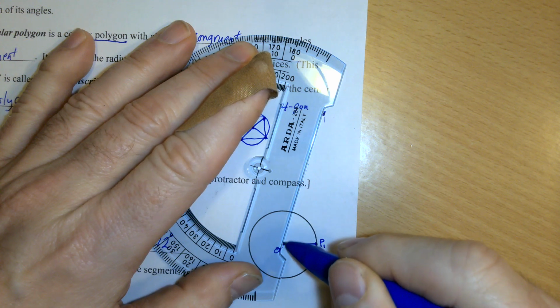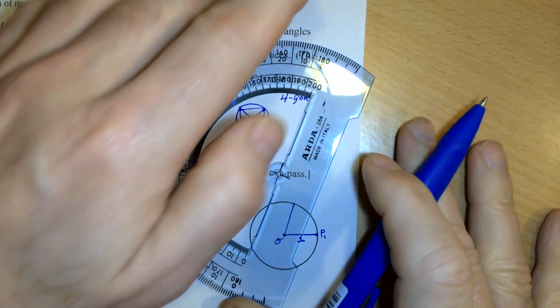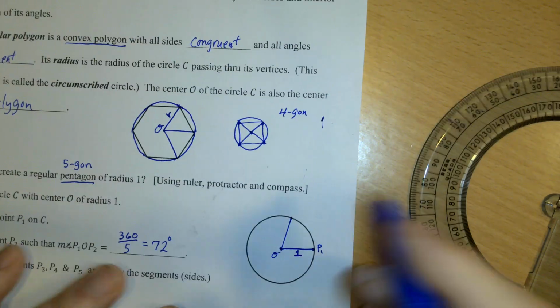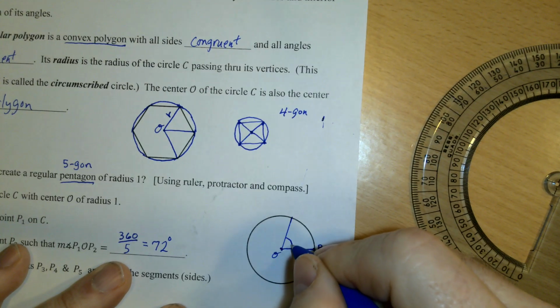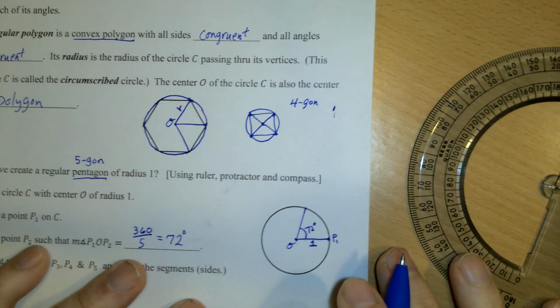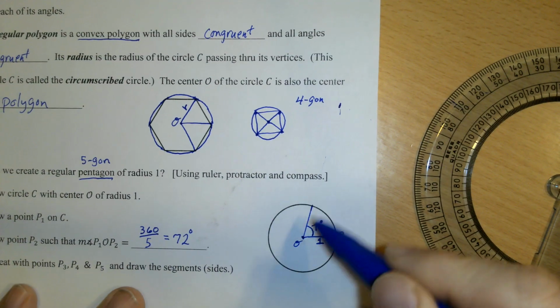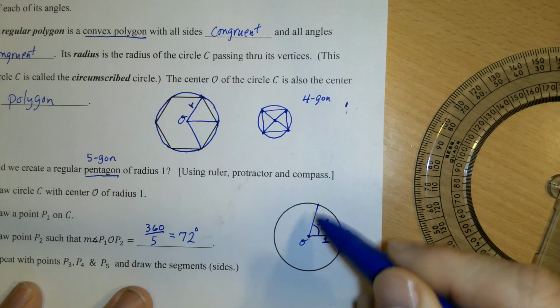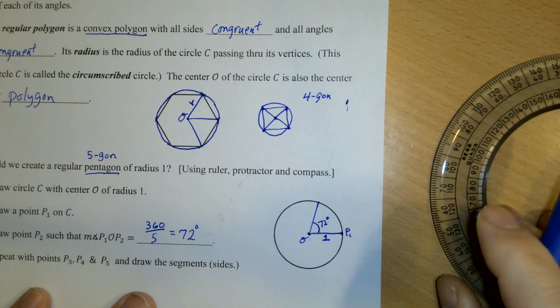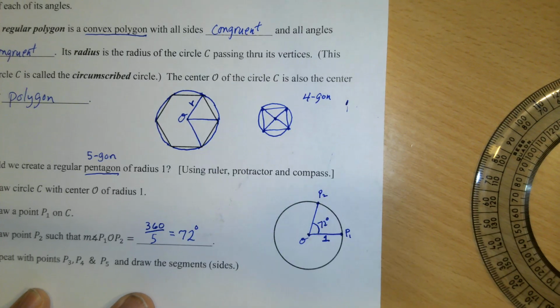I can just draw it right here. All right, so this is 72 degrees, and that gives me the second segment, so to speak. And then what do I do? Well, that would give me P2.